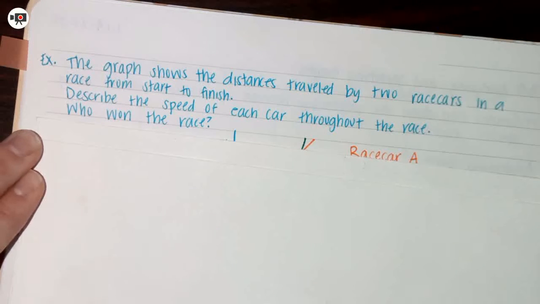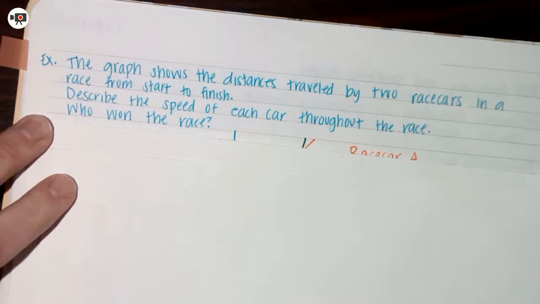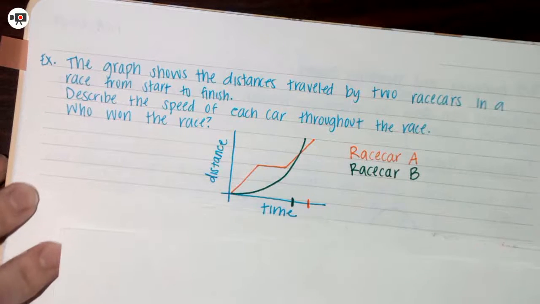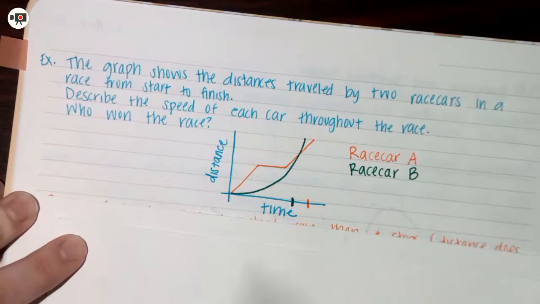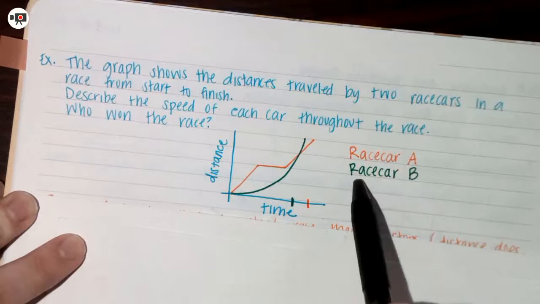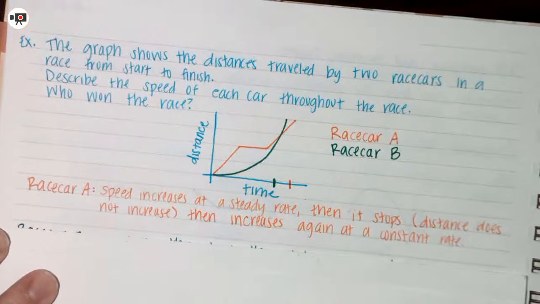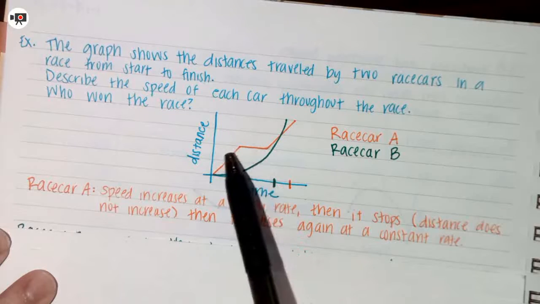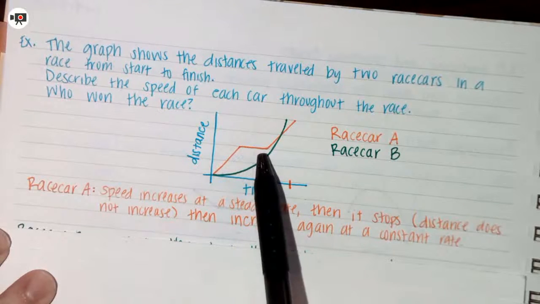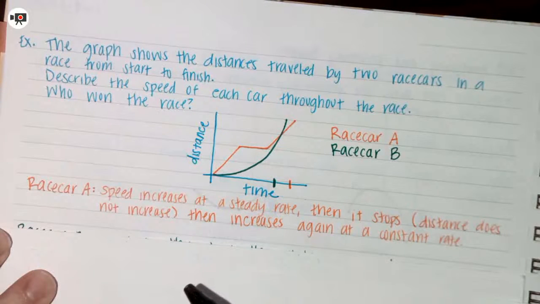The graph shows the distances traveled by two race cars in a race from start to finish. Describe the speed of each car throughout the race. Who won? So I have two different lines here on my same graph, race car A and race car B. So for A, we would say that the speed increases at a steady rate, then he stopped. The distance did not increase during this time, so we know he wasn't going anywhere. Then they increased again at a constant rate.